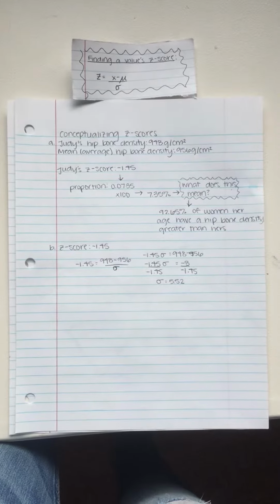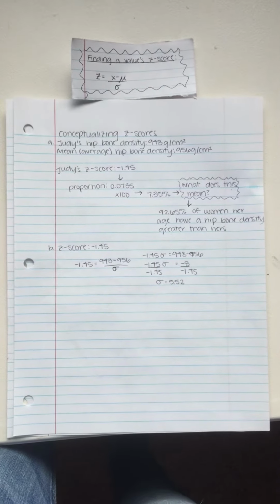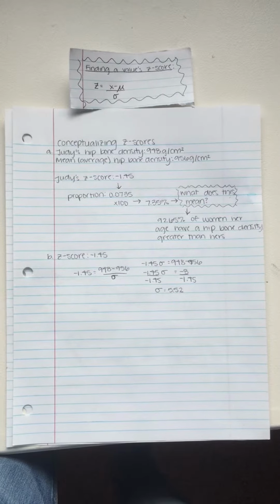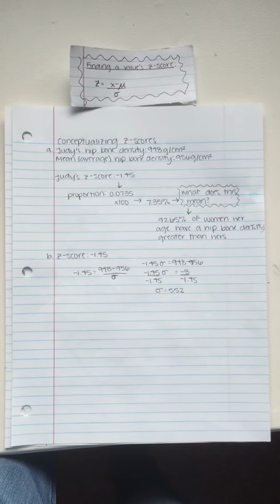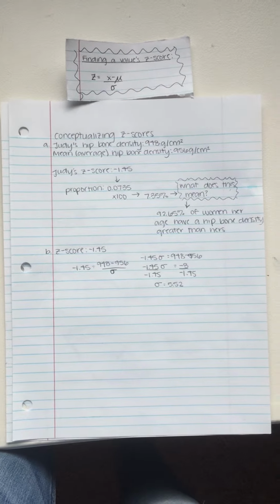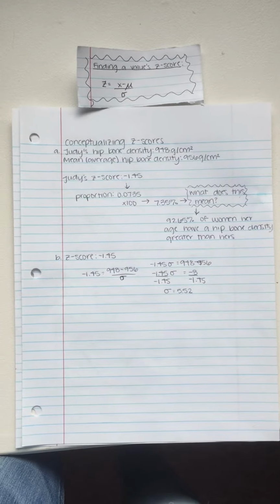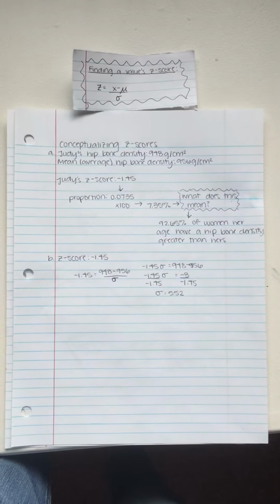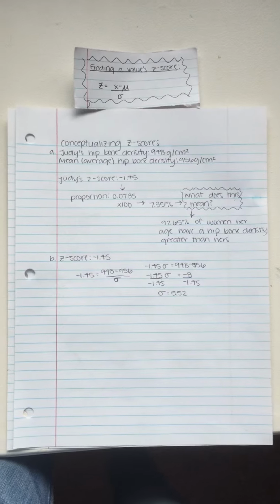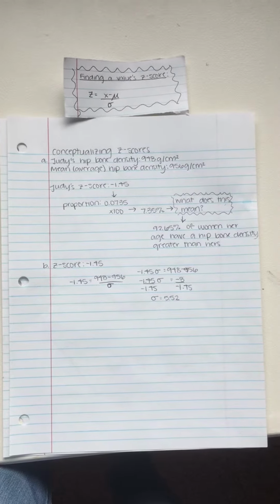Using this to find the proportion in the front of the book, using Table A, we multiplied the proportion times 100 to get her percentile, which was 7.35. This means that only 7.35% of all 25-year-old women like Judy have a hip bone density equal or less than her. In other words, 92.65% of women her age have a hip bone density greater than hers.